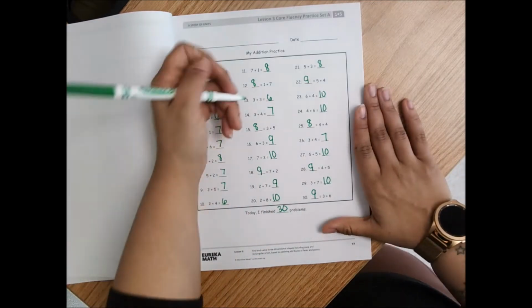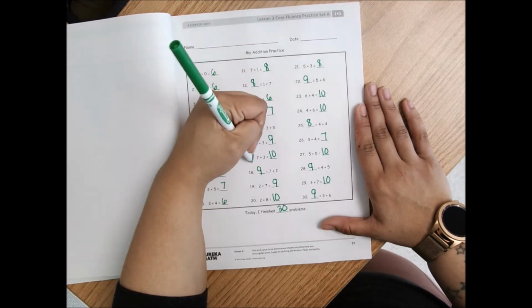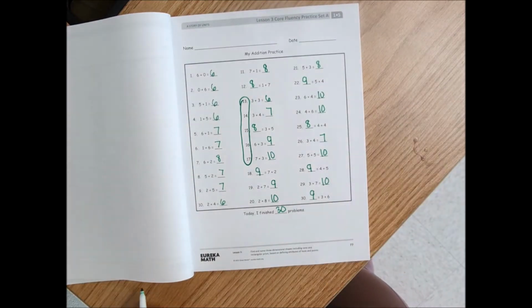Now, right down the bottom, today I put in the number of problems that you finished, but also look at this, 13, 14, 15, 16, and 17. What pattern do you see with the whole in this set of problems?